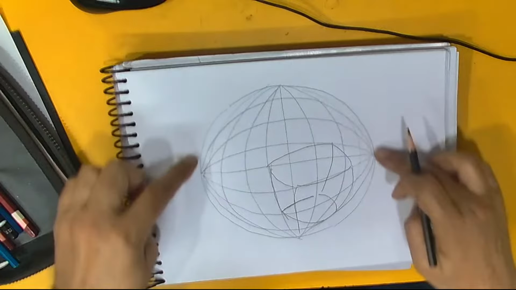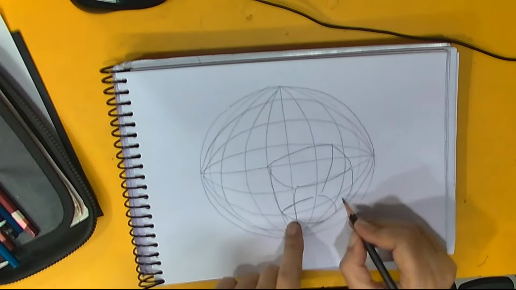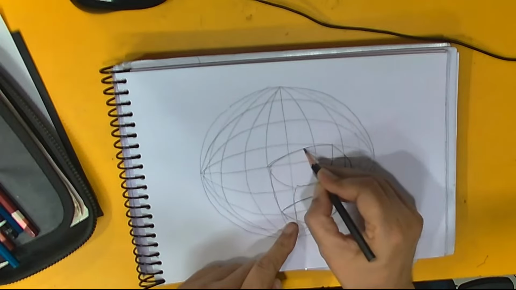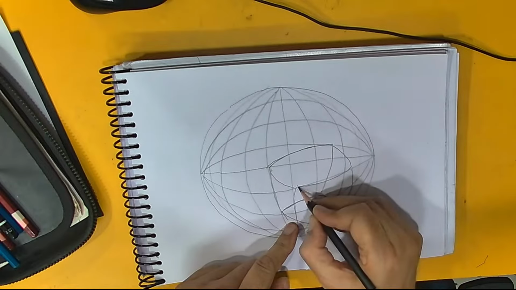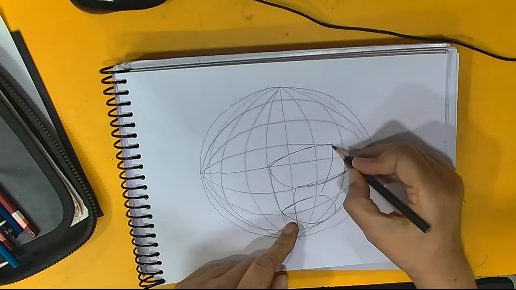It will not be the full 5-point perspective, it will be the portion of it that will be visible to the lizard. We'll draw it also.